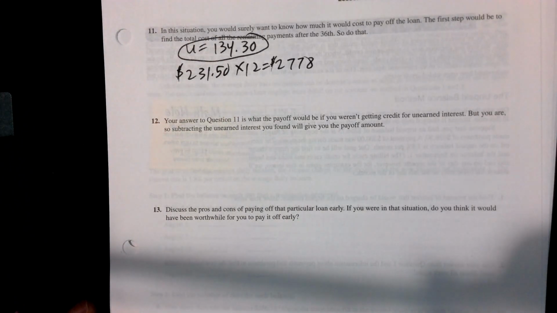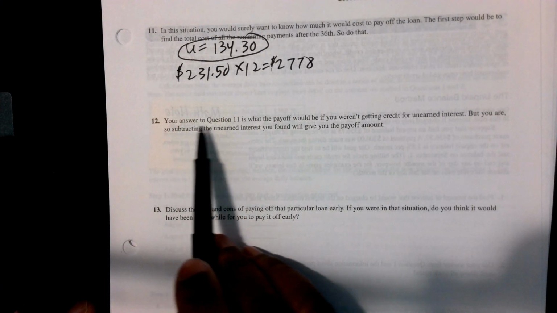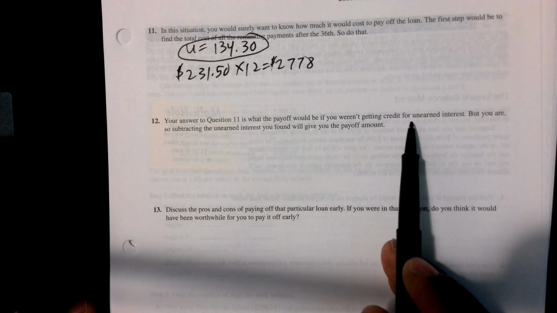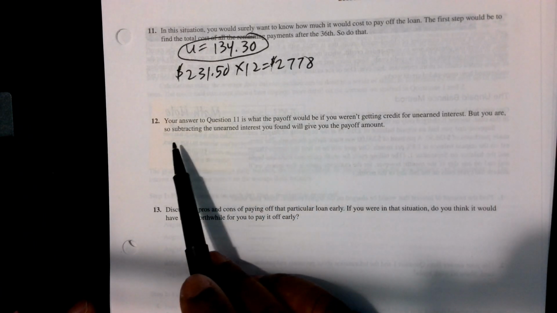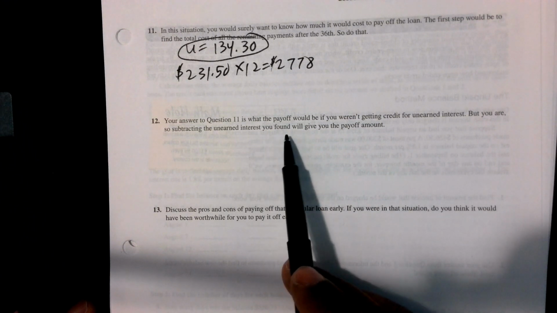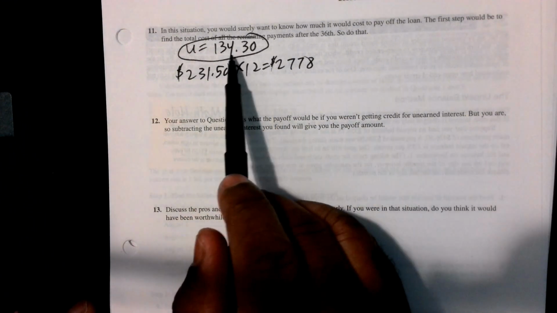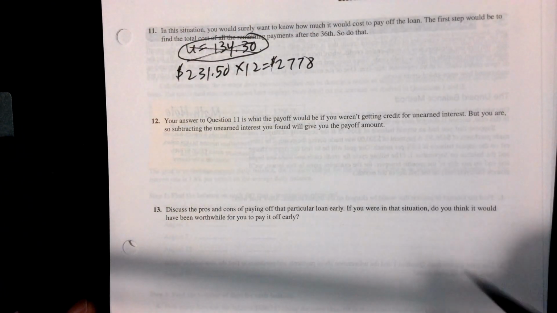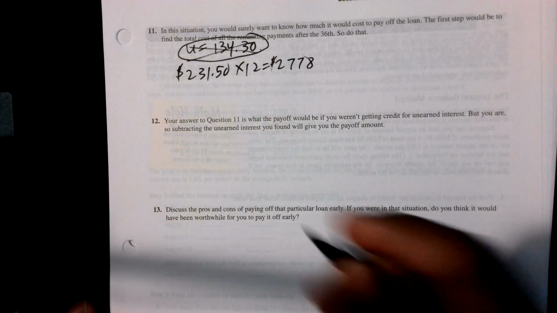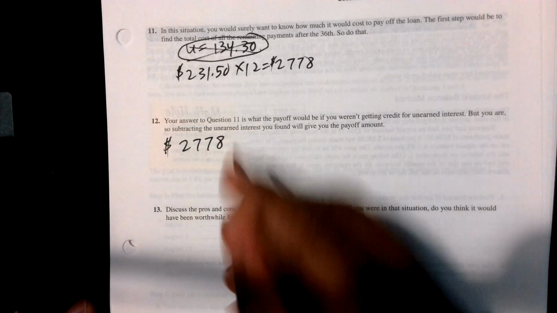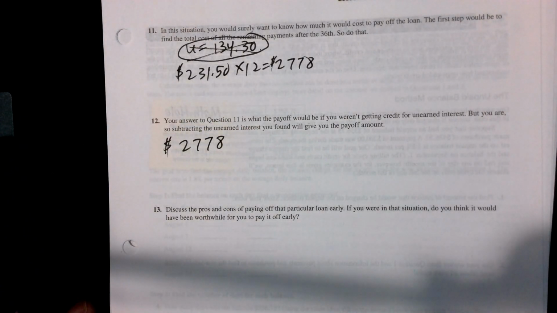Actually, we're going to use this U for problem number 12. It says your answer to question 11 is what the payoff would be if you weren't getting credit for unearned interest. But you are, so subtracting the unearned interest you found will give you the payoff amount. So this is the unearned interest. So I'll cross this out, and we would take care of that down here. We know that with our payments, we should pay $2,778 if we just continue to make payments.